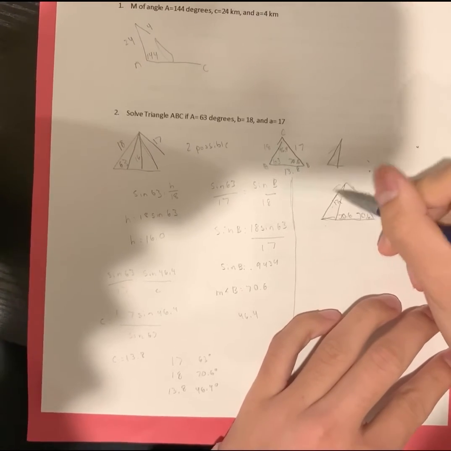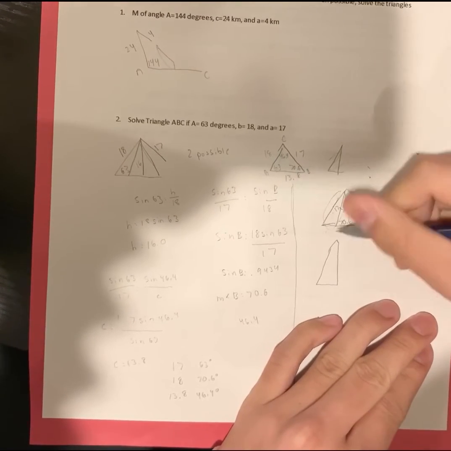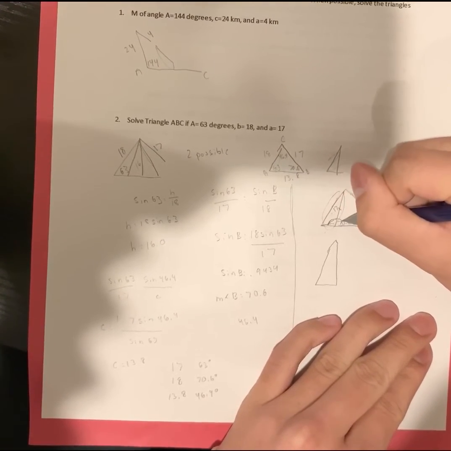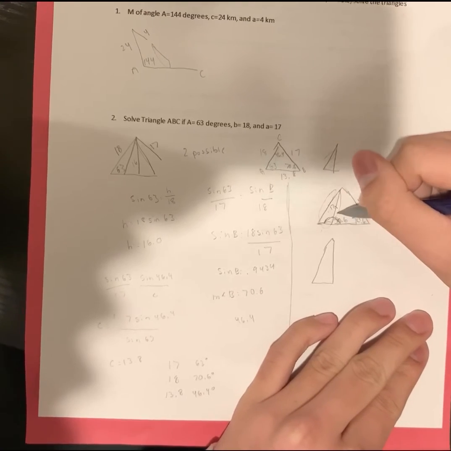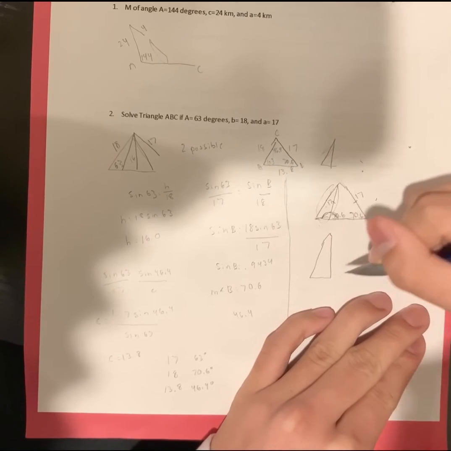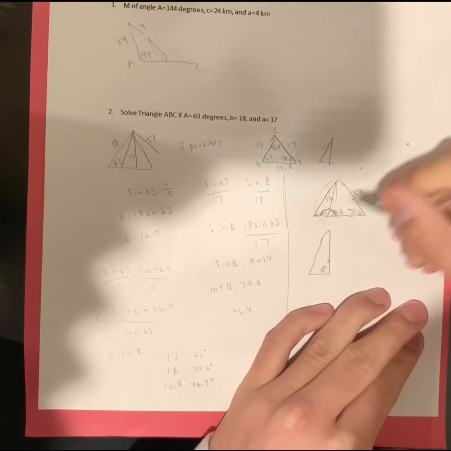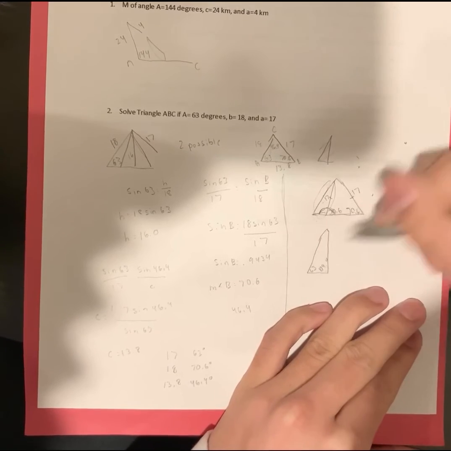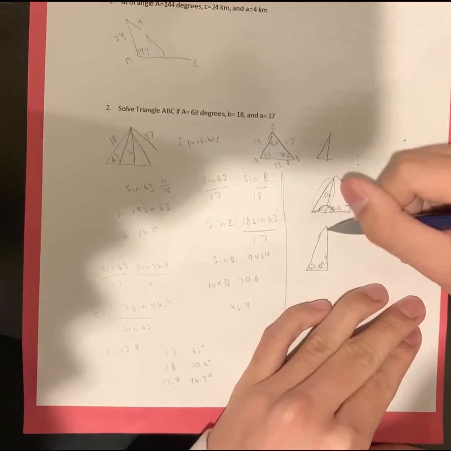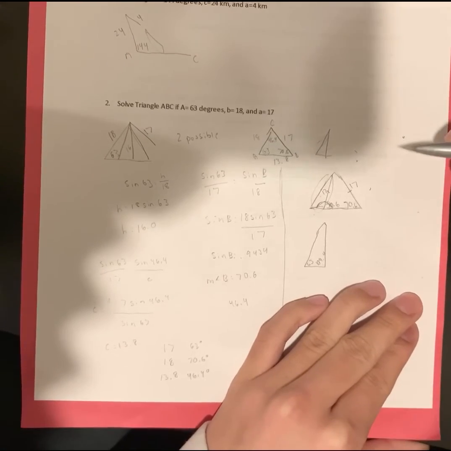Since you're trying to find this triangle right there, this angle and this angle are supplementary, so this right here would be 109.4 degrees. And since you already have this one, that's 63.